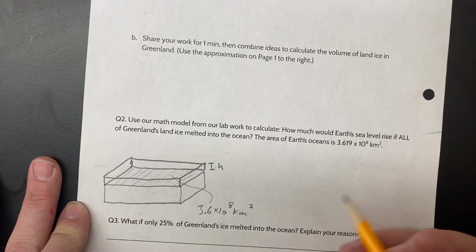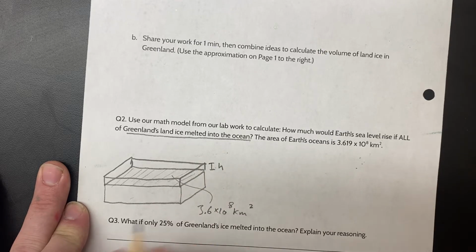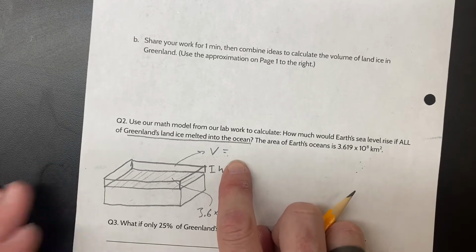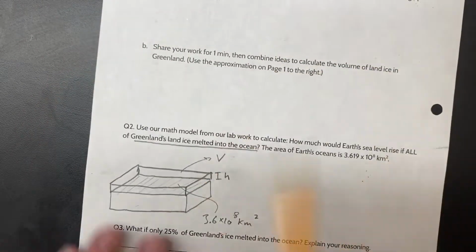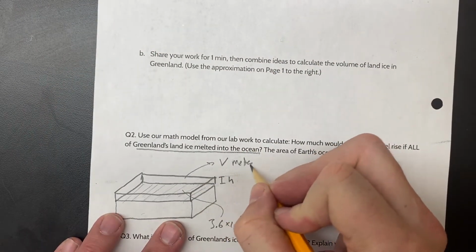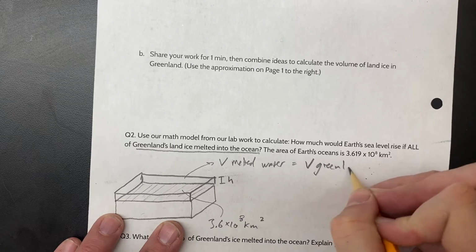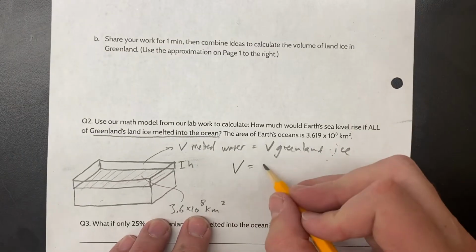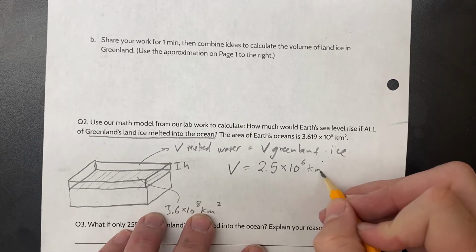Well, why did the volume increase in the first place? Greenland's land ice melted into the ocean. This volume is equal to the volume of Greenland that we calculated earlier. I'll write it like this: volume of melted water equals the volume of Greenland ice. So that means the volume I'm working with is equal to 2.5 times 10 to the 6 kilometers cubed.